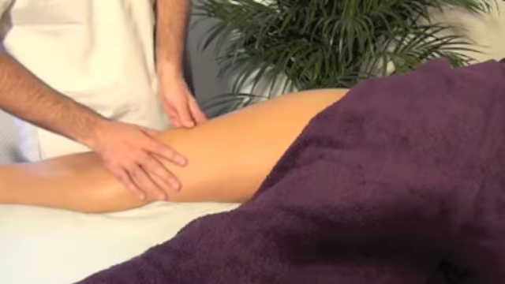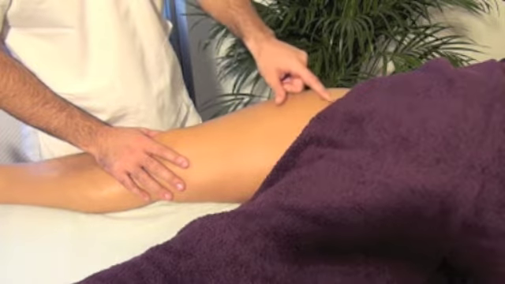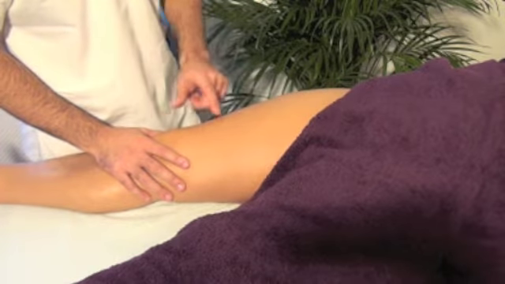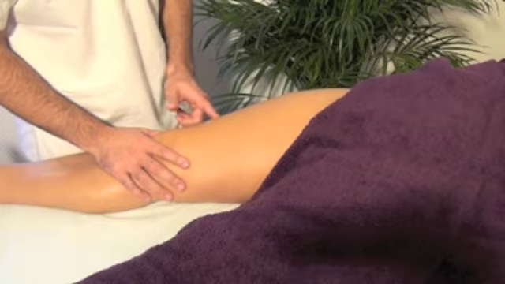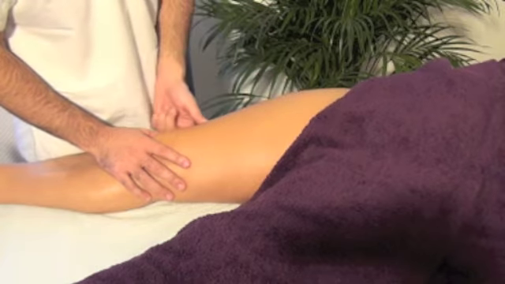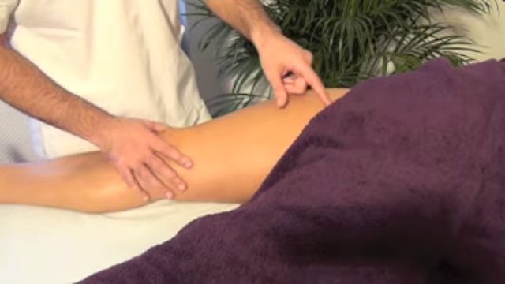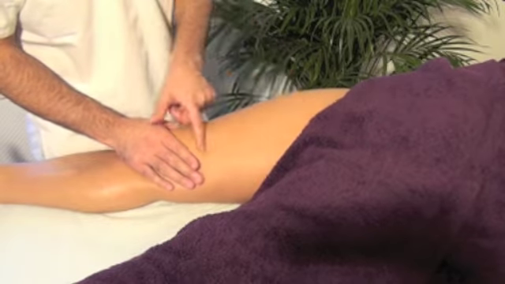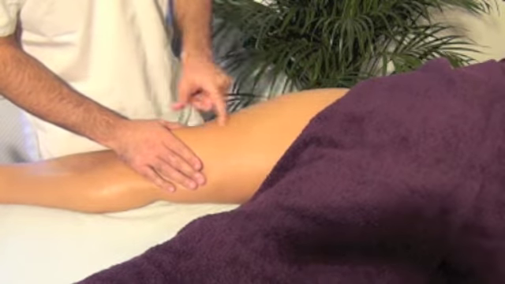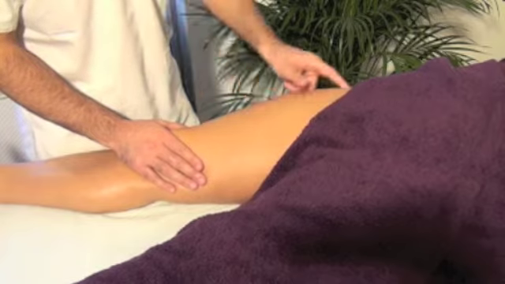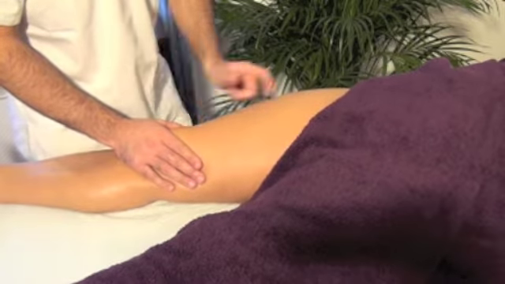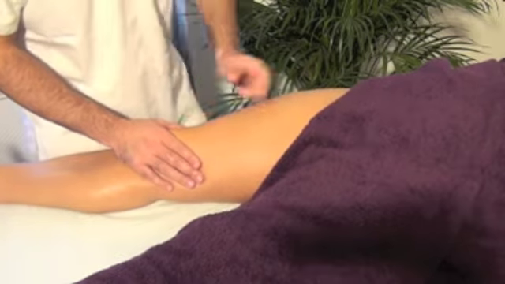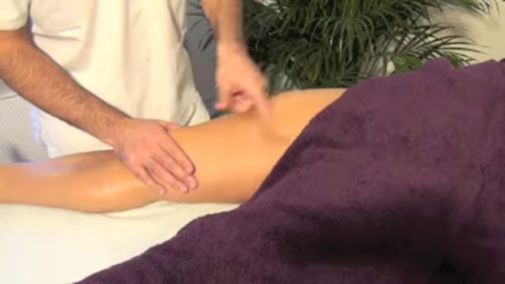Cutaneous and subcutaneous stimulation. Now, what is this cutaneous and subcutaneous stimulation? Well, it's a stimulation that we will do for the more superficial nerve endings and also for the deeper nerve endings. So we will divide the leg into many lines that will go from the top to the bottom, as you can see here. I'm going to show you this in a blow-up picture.